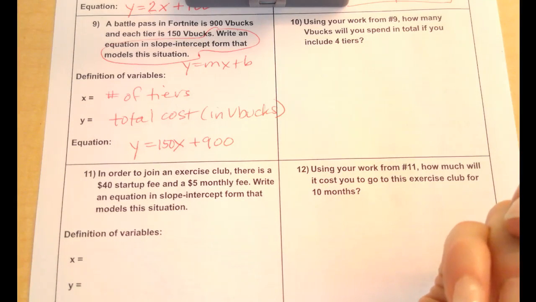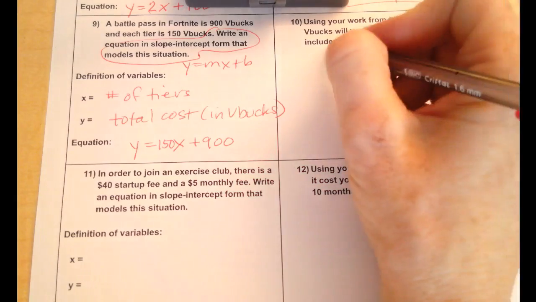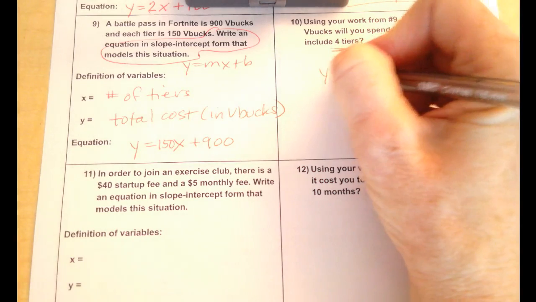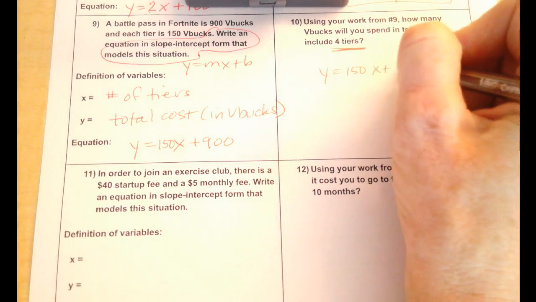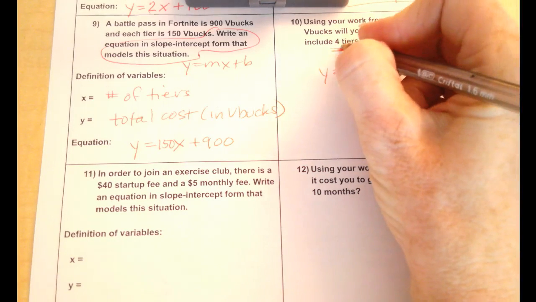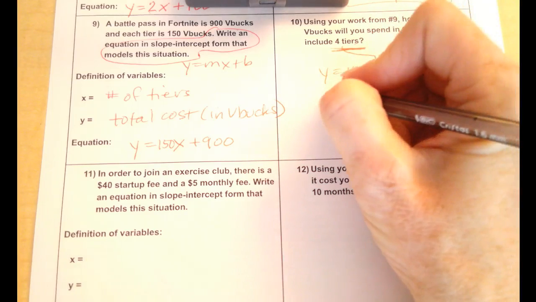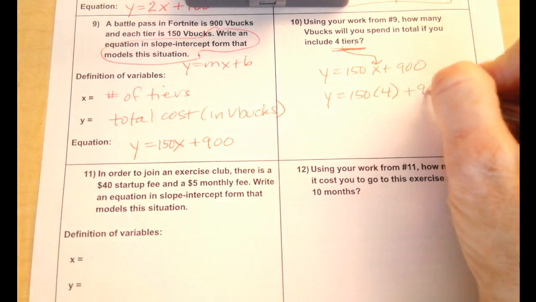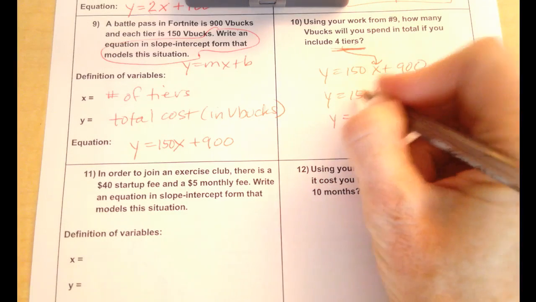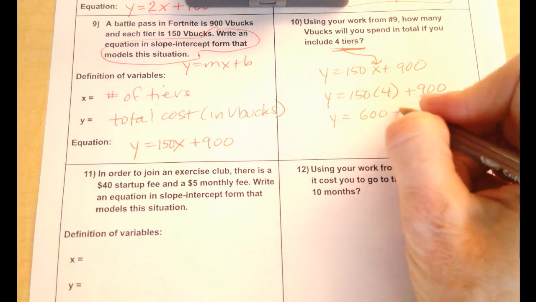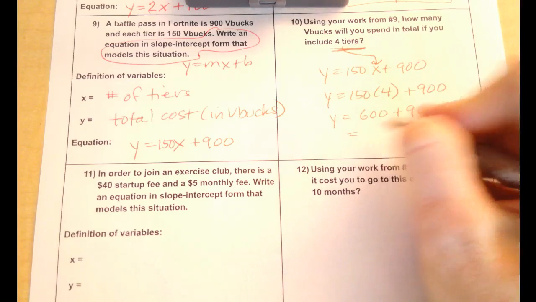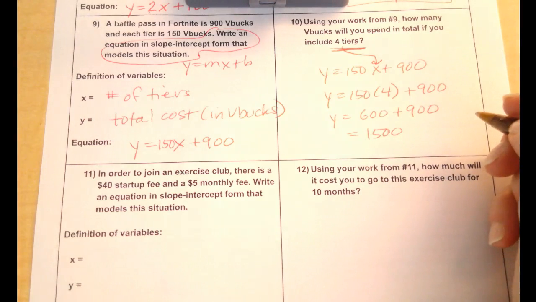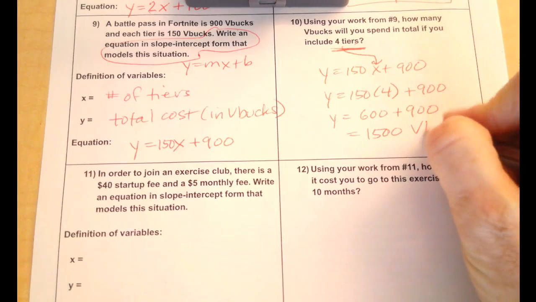Battle Pass. So up here they want to know, how much am I spending if I include 4 tiers? Well, I'm going to use the equation I just came up with. I have my value for x. That value is 4 tiers. I know 4 times 150 is 600. And when I add these together, I find out it's 1,500 V-Bucks.